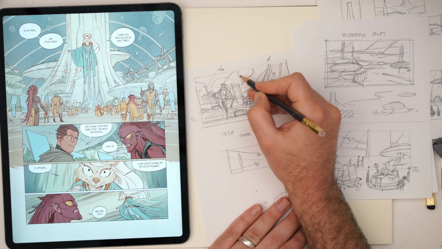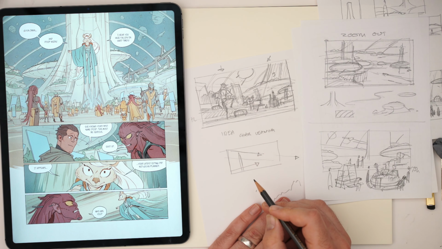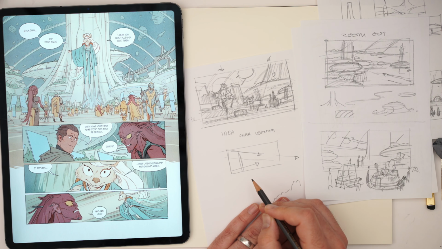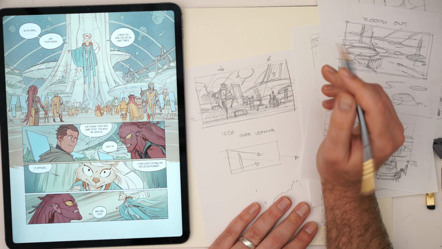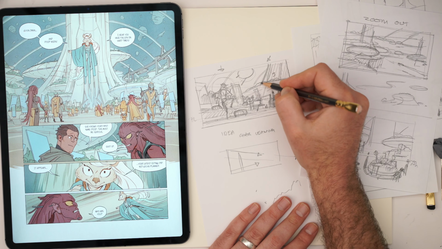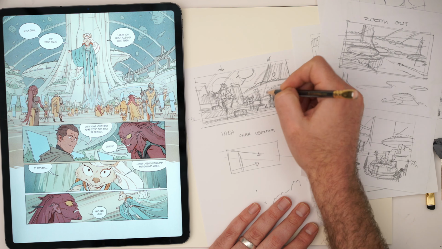Okay, I've got a character here talking, right? And they might be saying, man, we've got to get out of this city, I'm sick of this place. Whatever it is, the rest of the panel is just about showing that, just filling it up.